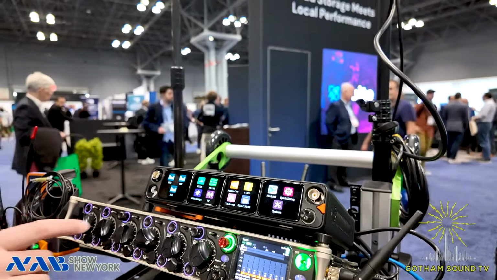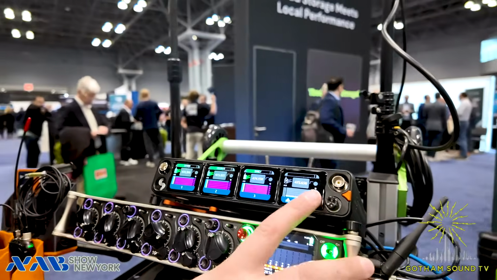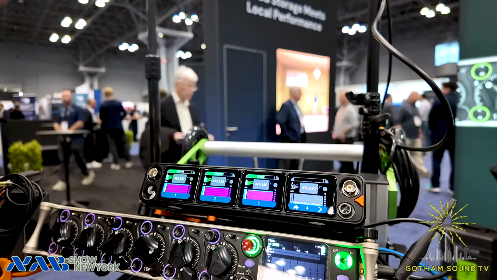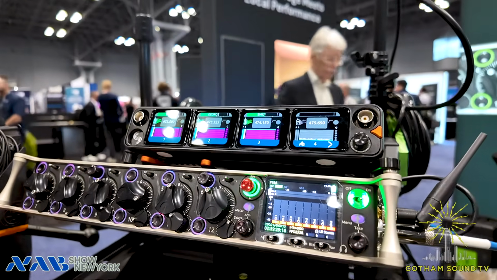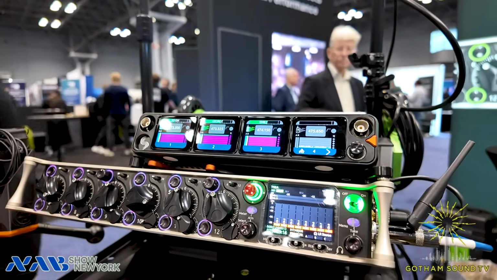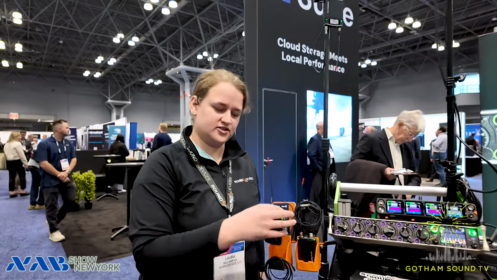This one comes as a 4-channel base unit, but it can be upgraded to do 8 channels, and it's connected through this plate with the 8 Series that allows you to go completely cableless right into the top of your Scorpio, 833, or 888. And then I've got all 3 of our transmitter models shown right here.